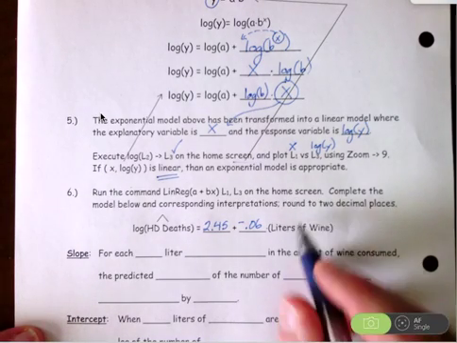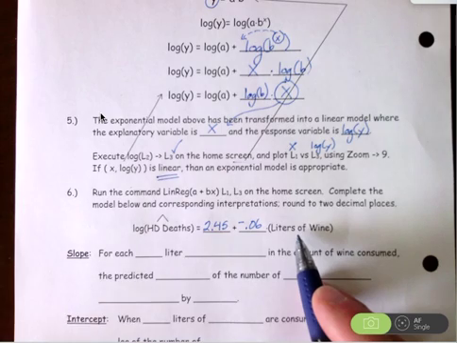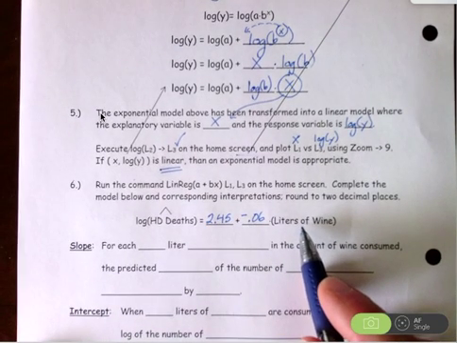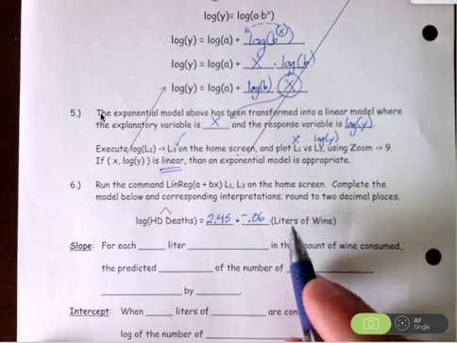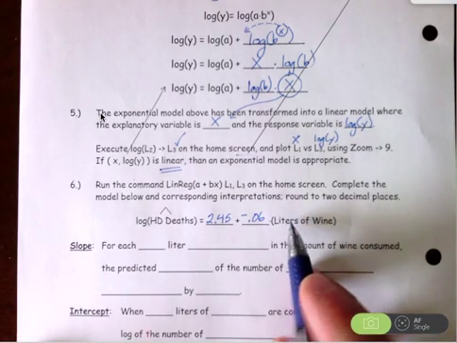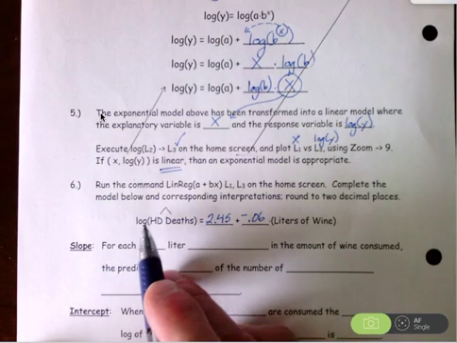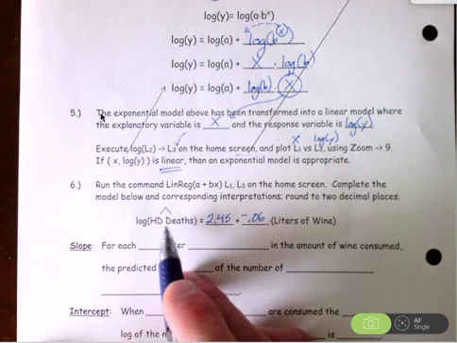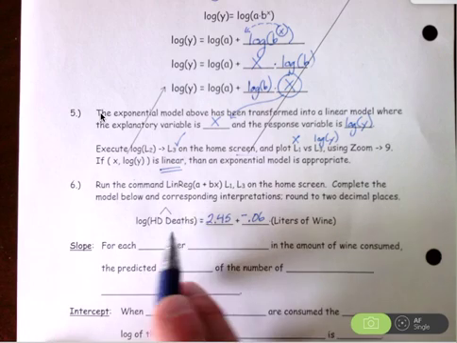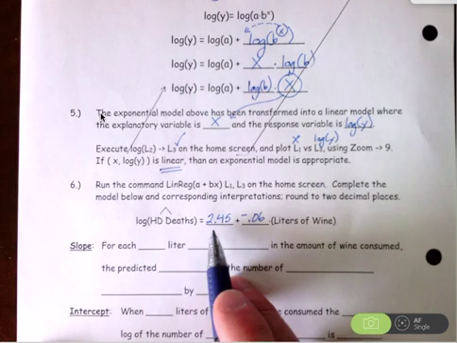My plain x value from my model is the liters of wine. Now, I know that this is really an exponential model in disguise, because I have plain x for exponential, but I know it's exponential because I'm using the log of the response variable. But this is still a linear model.